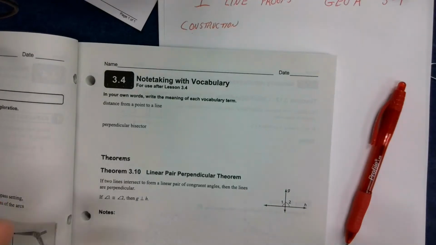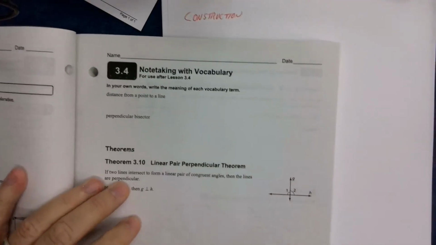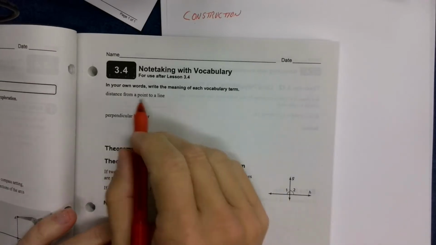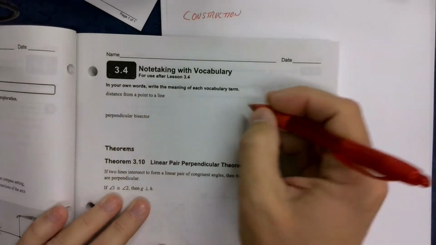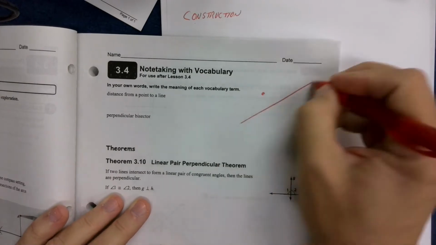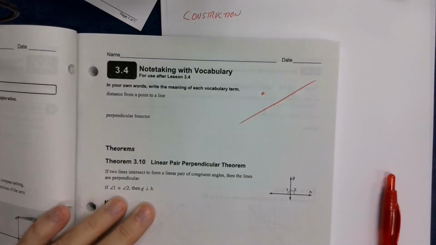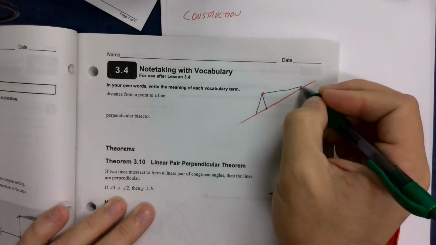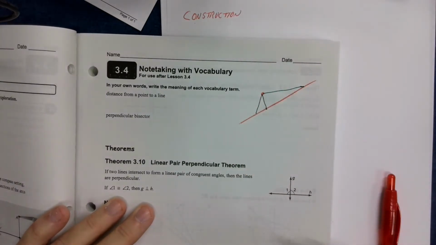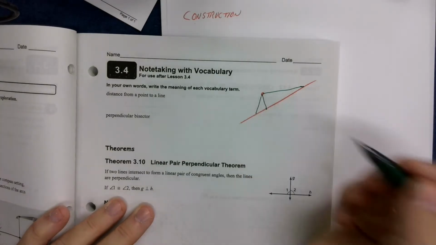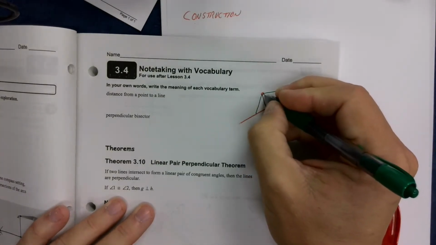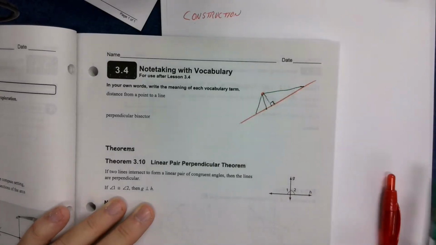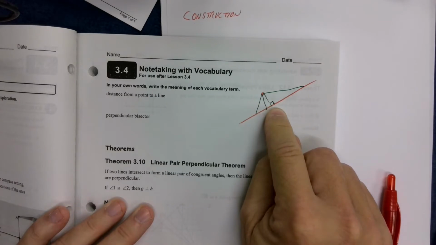So the first thing that we're going to talk about in our note taking, this is page 83 in the journal. What the heck is distance from a point to a line? So anytime you have a point and you have a line someplace, if we're trying to find the distance, well, the distance from a point to an actual line should always be at a 90-degree angle to that line through that point.